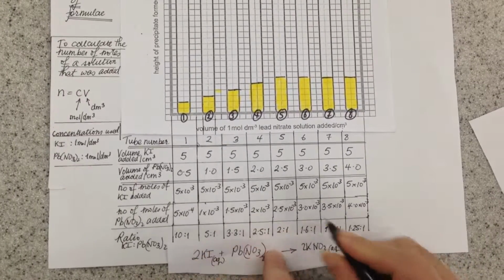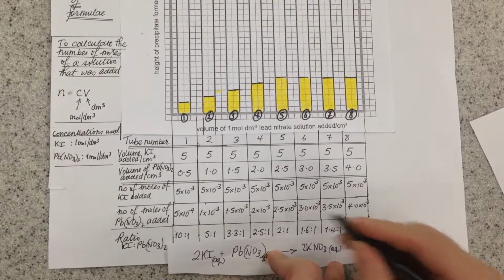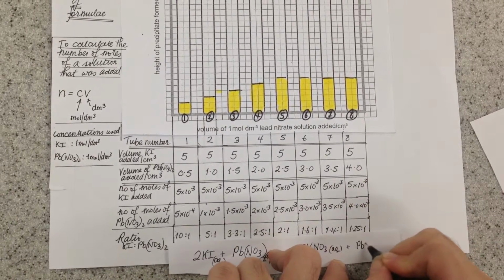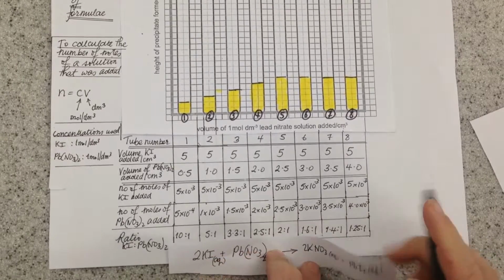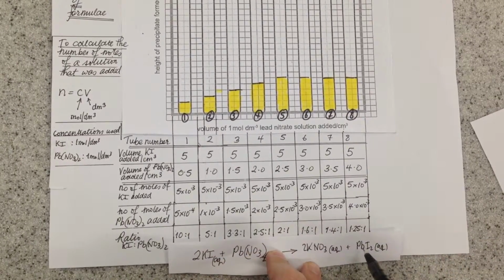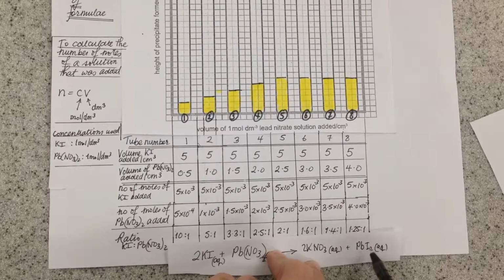plus, and because we've got 1 lead and 2 iodides on that side, it must be PbI2 aqueous, which shows that because that ratio is 2 to 1, the formula of lead iodide must be PbI2.